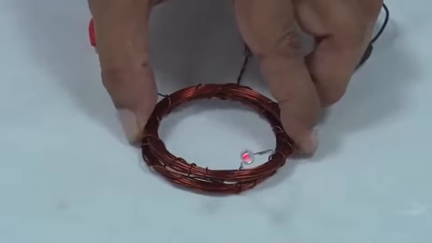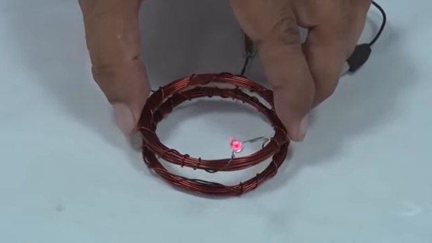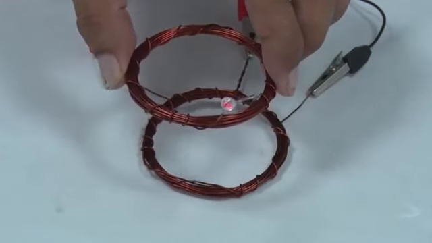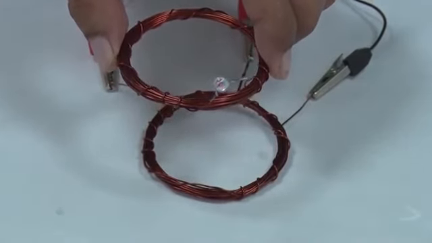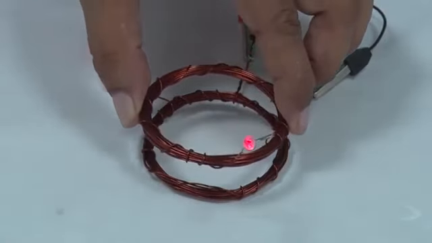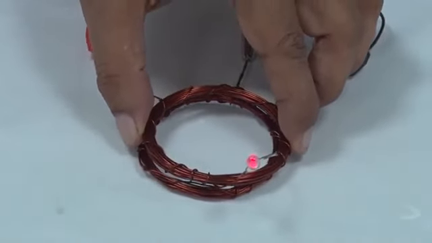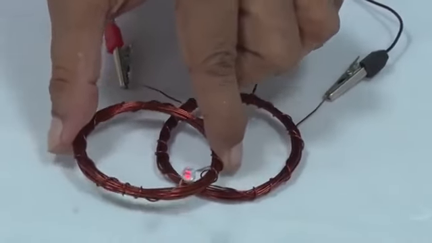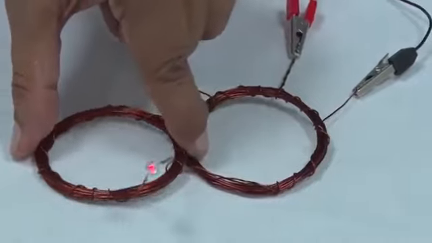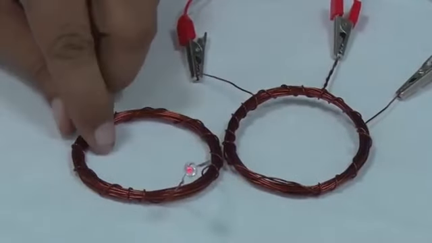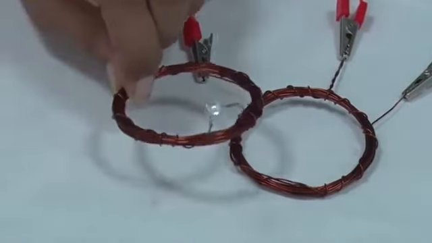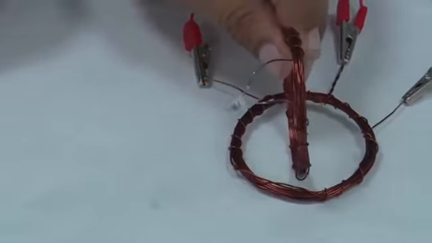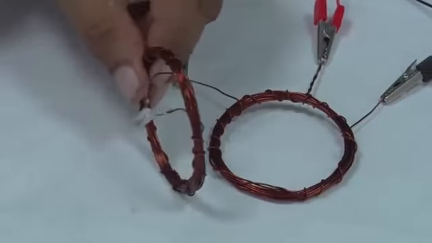And if I take it up at a distance, see what is happening? Take it down, see what is happening? If I place it here, see what is happening? And if I place it here, or let me place it like this, see what is happening? If I place it here, see what is happening?